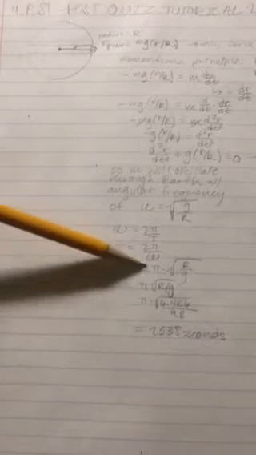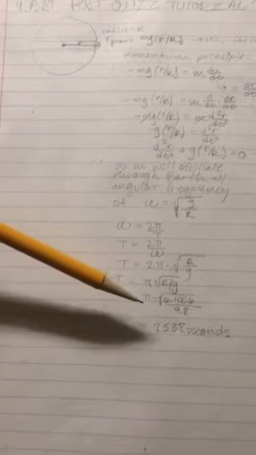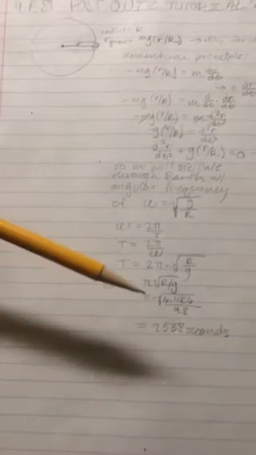We know that R, the radius of the earth, is 6.4 times 10 to the 6th, and g, of course, is 9.8. So the final equation is pi times the square root of 6.4 times 10 to the 6th divided by 9.8, which equals 2,538 seconds.